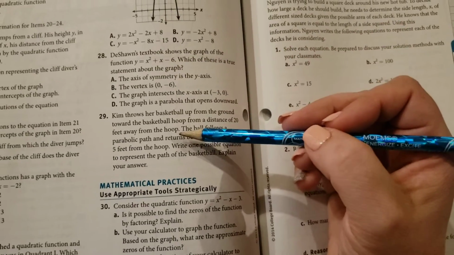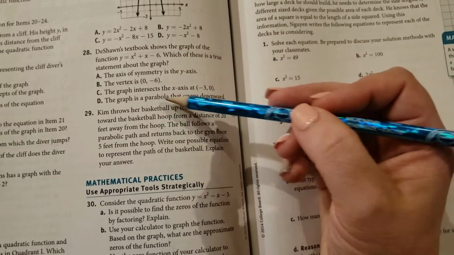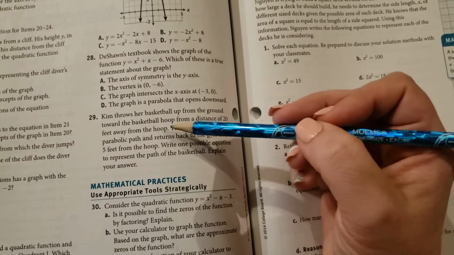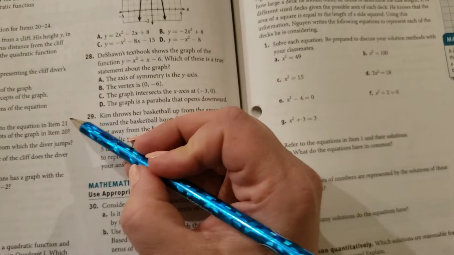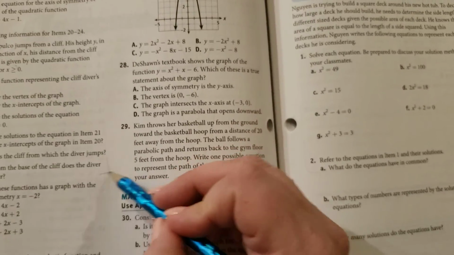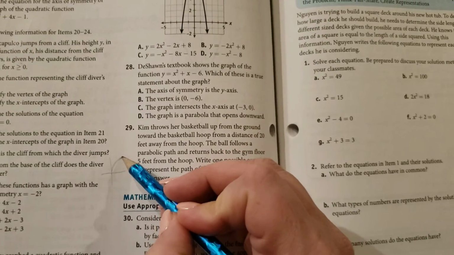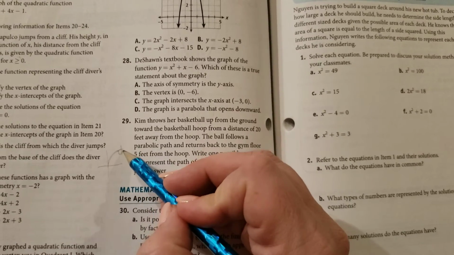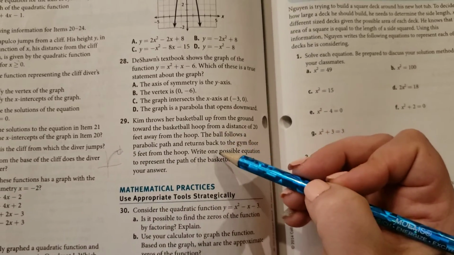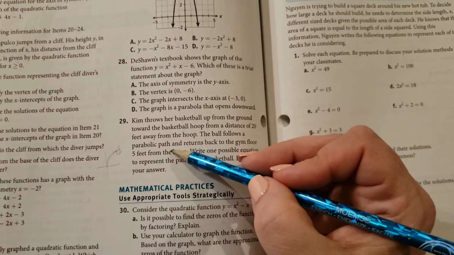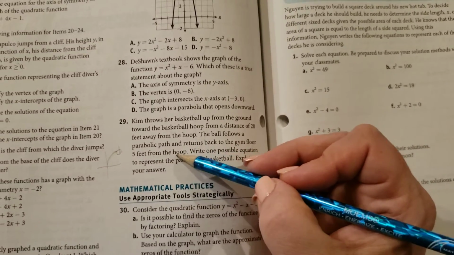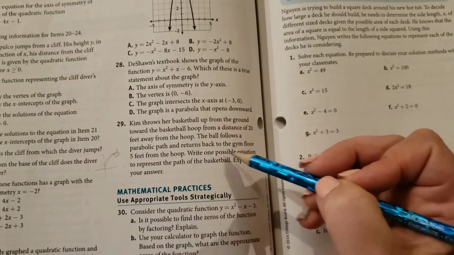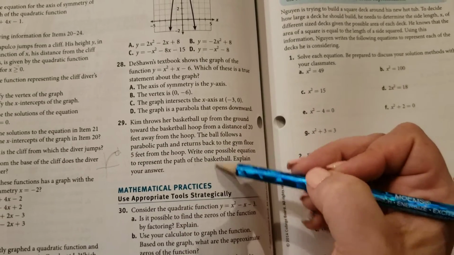Okay. And then lastly, it's got a real world application. She's throwing a basketball up from the ground toward a basketball hoop. Okay, so she's throwing it up at a basketball hoop. Okay, you could even draw your little basketball hoop. She's throwing it up there. Okay, so it tells you the parabolic path and returns to the ground 4 or 5 feet from the hoop. So it's going to go down after there. Okay, so write an equation that would represent that.